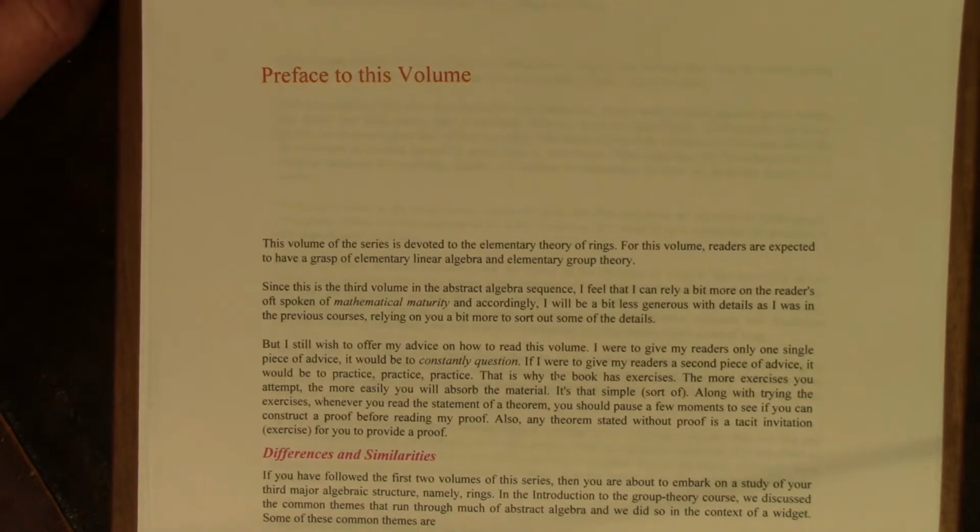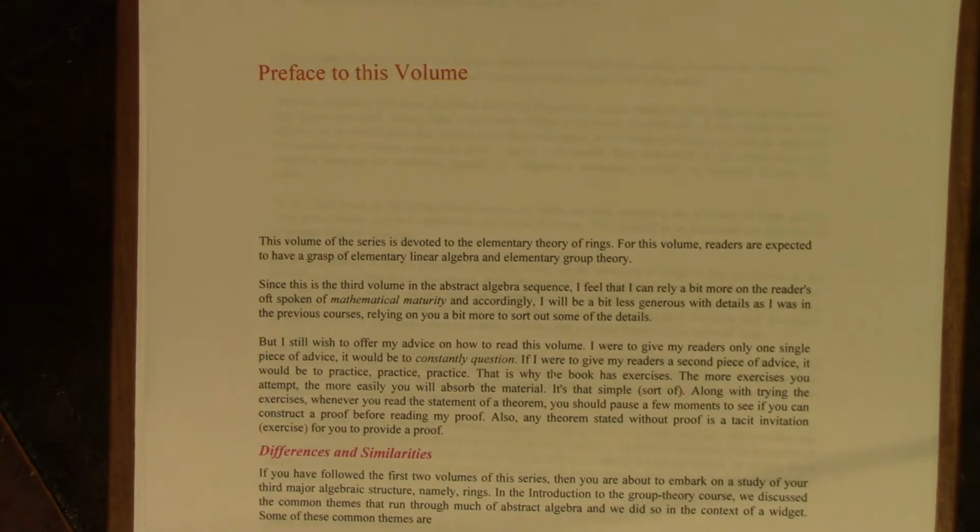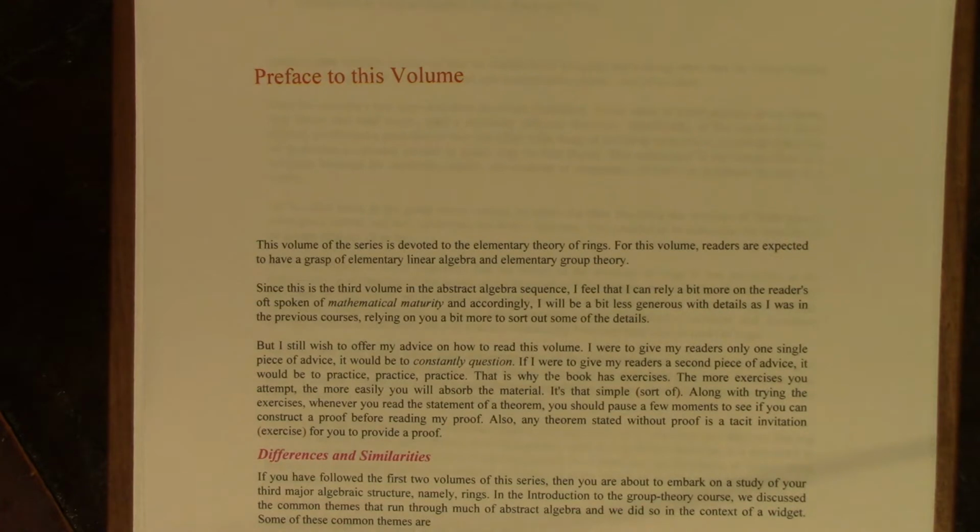As to this volume, the prerequisites are some understanding of linear algebra and some understanding of group theory. Mostly elementary things from the first parts of those two courses.